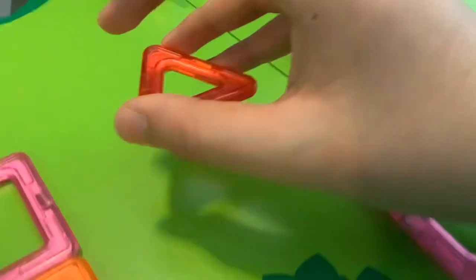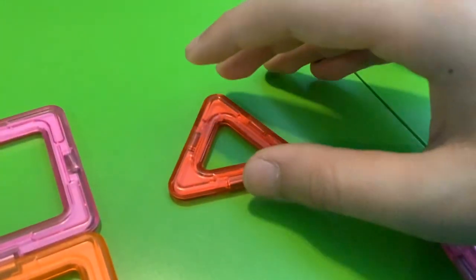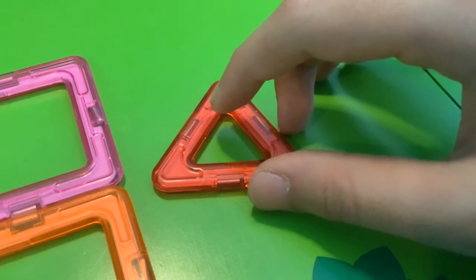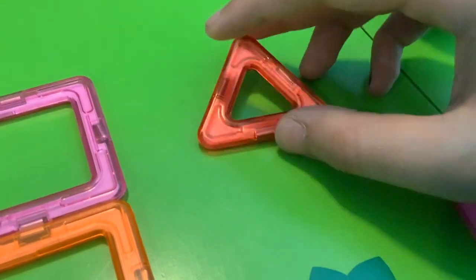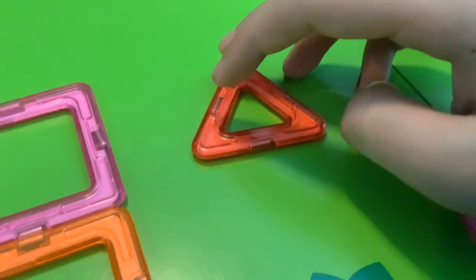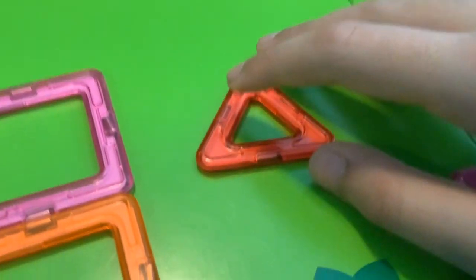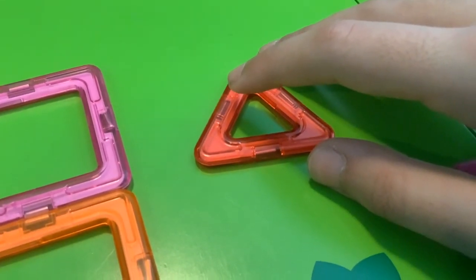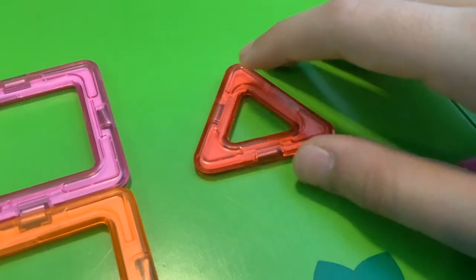And we all should know that any shape with 3 or more sides than 4 is not a square or a rectangle. So any shape with 3, 5, or more sides is not a square or a rectangle because it doesn't have 4 sides.